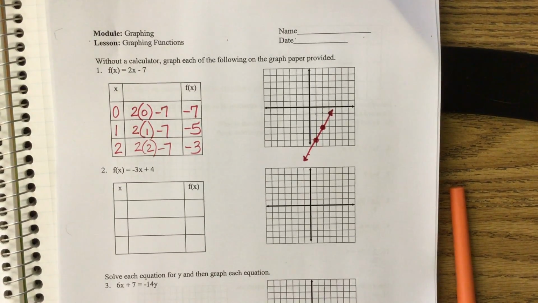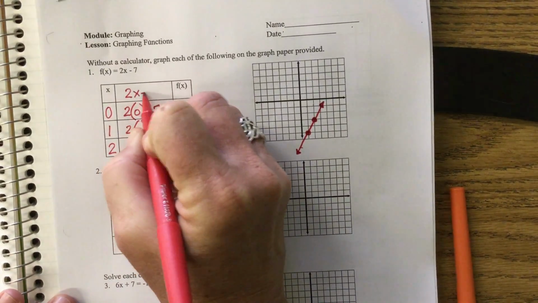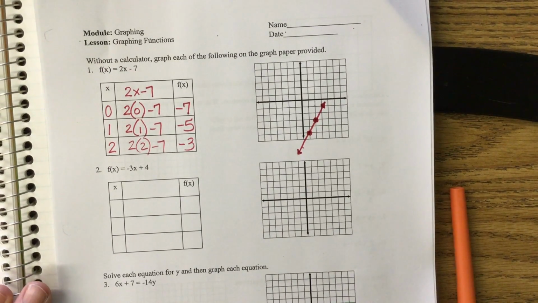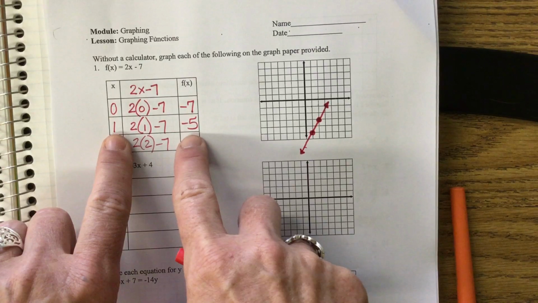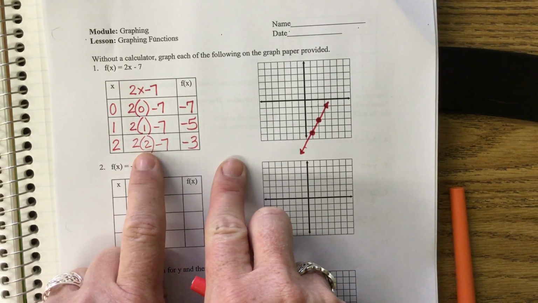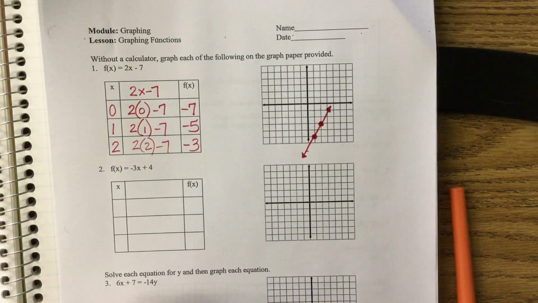So what I do want you to do, I'm not going to make you write the ordered pairs. That's fine. So you have your equation, you have your table, and your ordered pairs are already given for you. This just helps you to take the time to write out the equation. Don't do it in your head, Adrian.